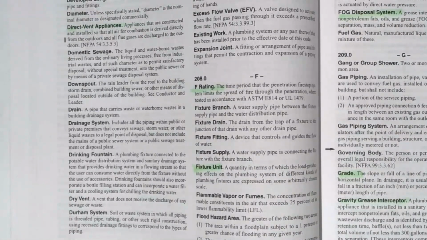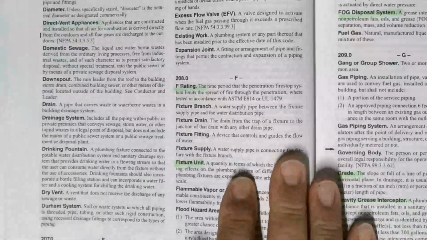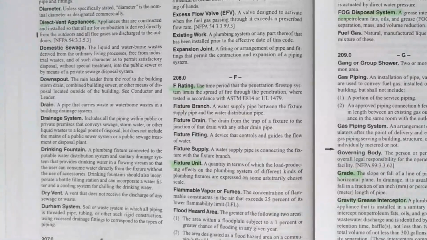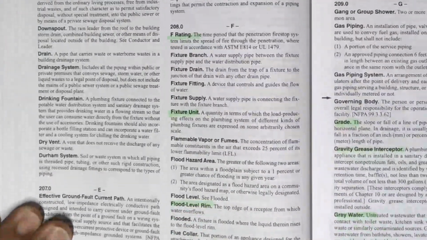No, the F rating is the time period that the penetration fire stop system limits the spread of fire through the penetration where tested in accordance with those standards right there, ASTM E814 and UL 1479. That has to do with fire rating and going through a fire rated wall. We have to deal with that, and there's a whole chapter in our code book for that.